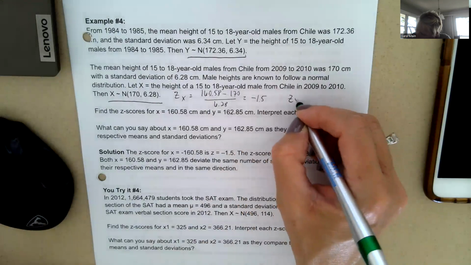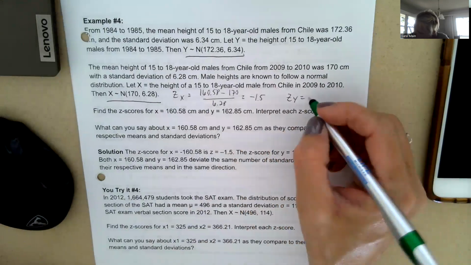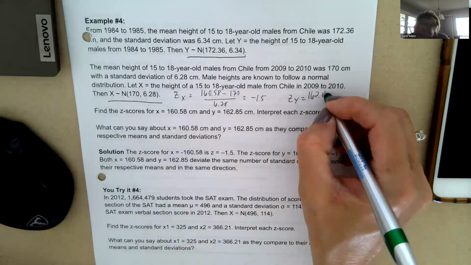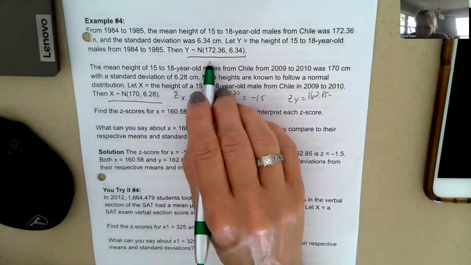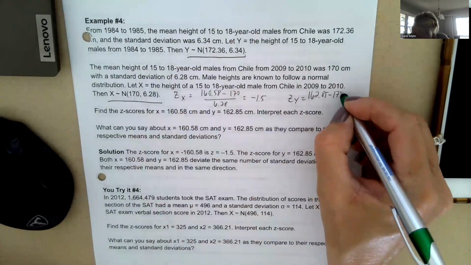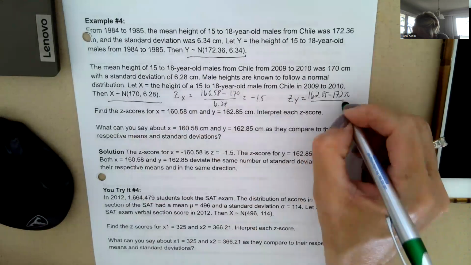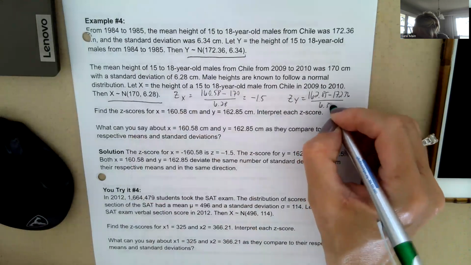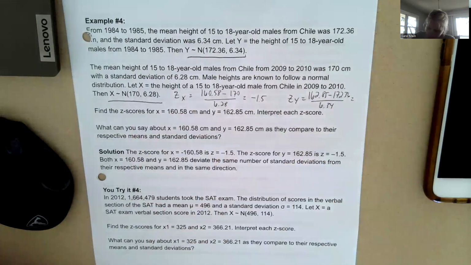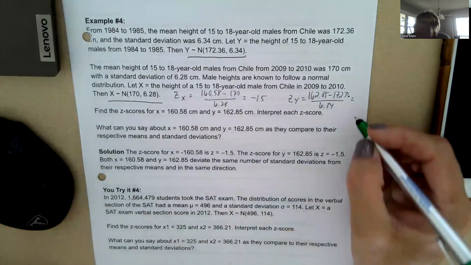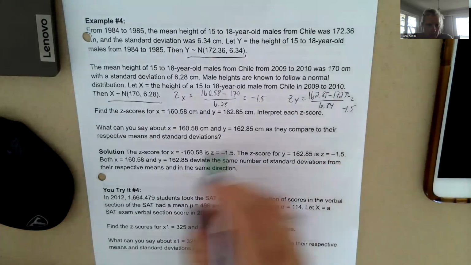And then the z for Y is 162.85 minus its mean, 172.36, divided by its standard deviation of 6.34, which is also negative 1.5.